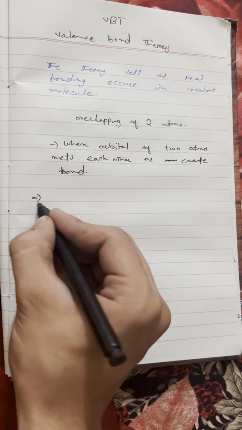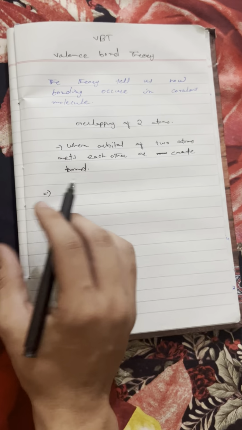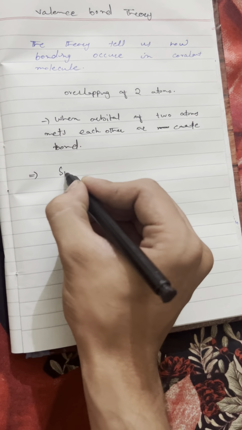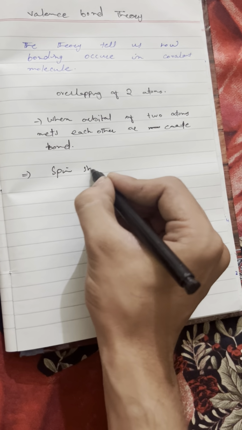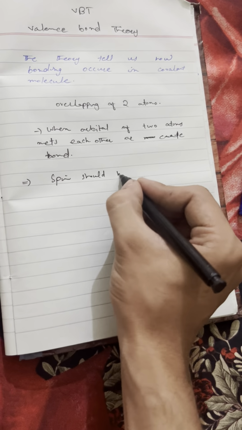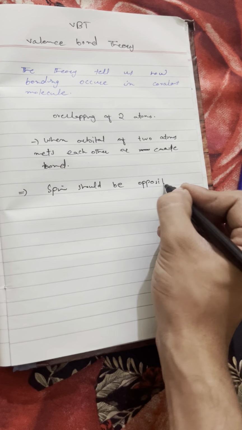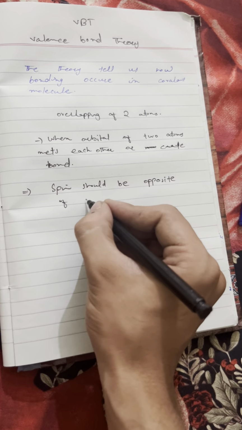So, assumptions, like I'm writing the points over here. The spin should always be opposite for both electrons.